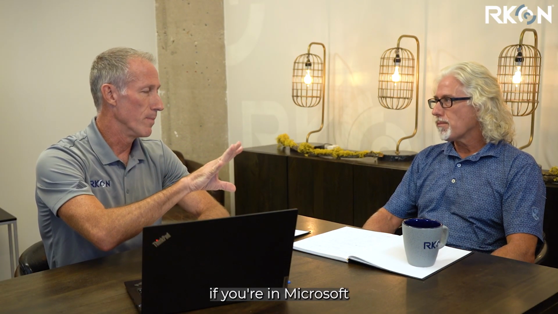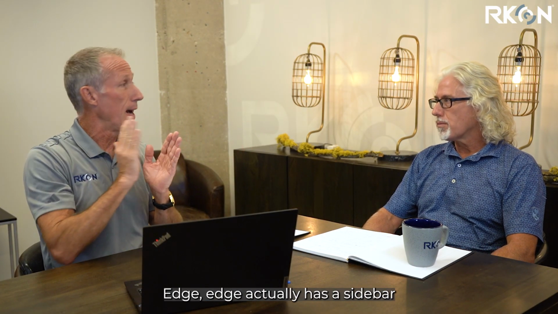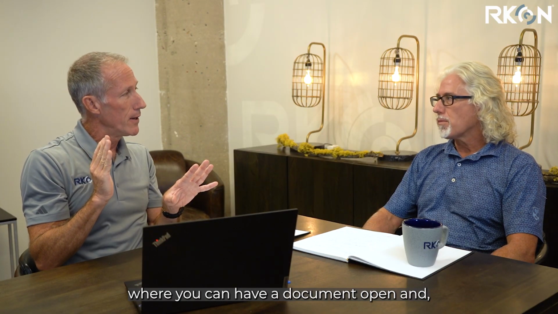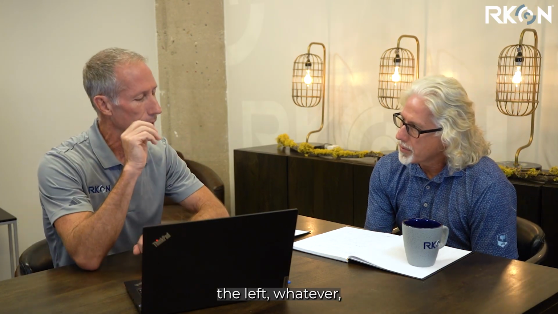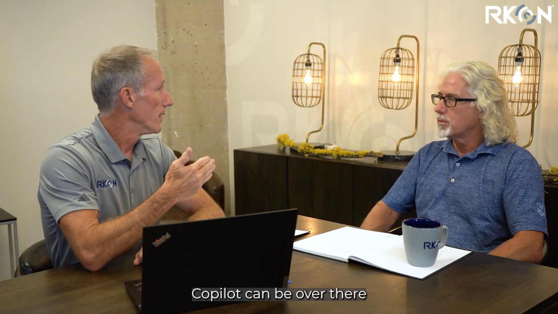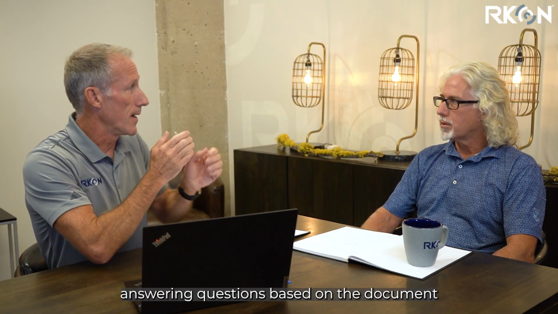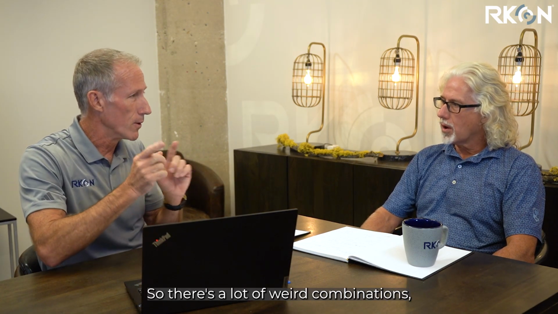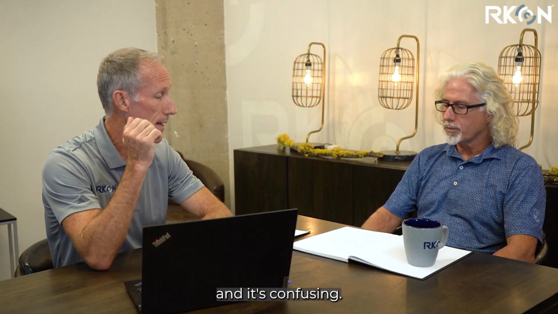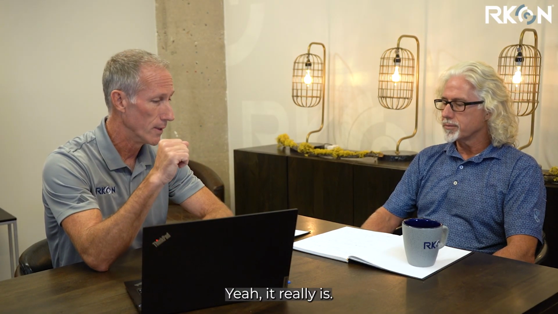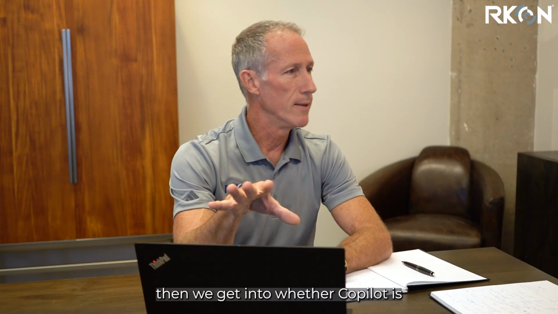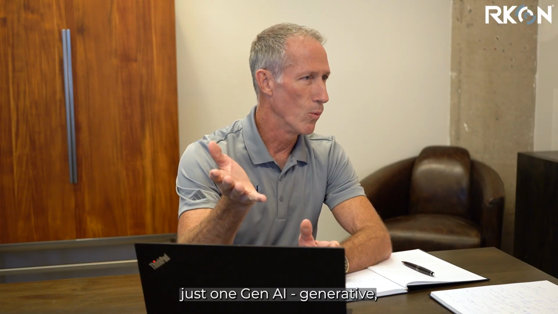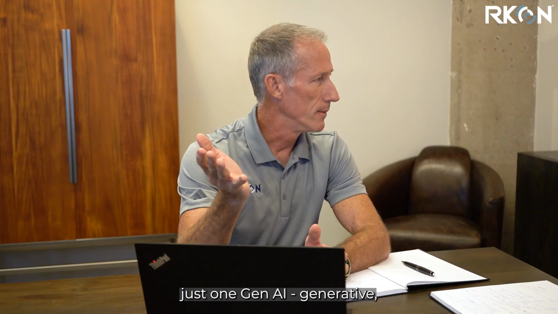If you're in Microsoft Edge, Edge actually has a sidebar where you can have a document open and the sidebar over to the right, to the left, whatever. Copilot can be over there answering questions based on the document that you have open in the middle. So there's a lot of weird combinations and it's confusing. Yeah, it really is.